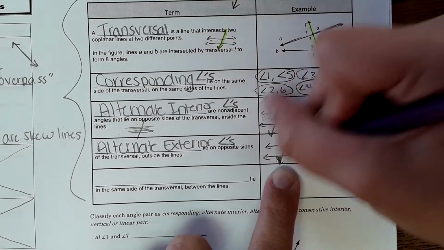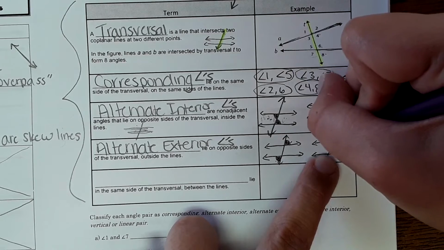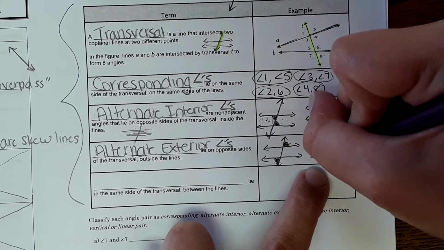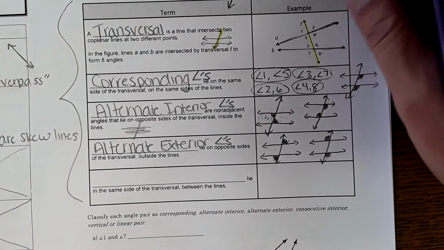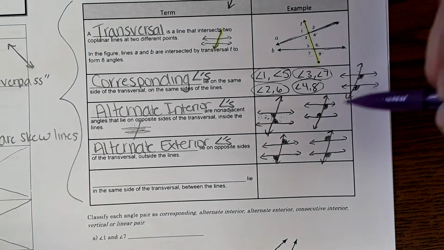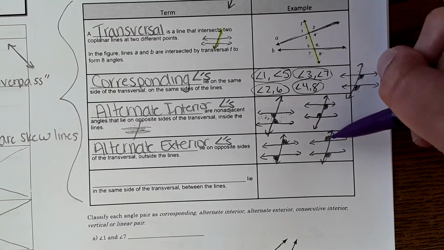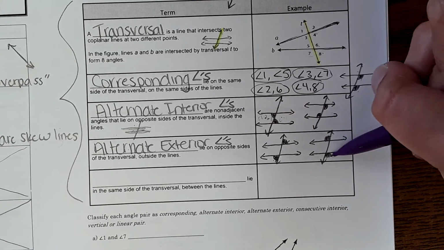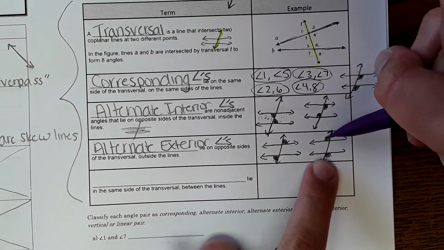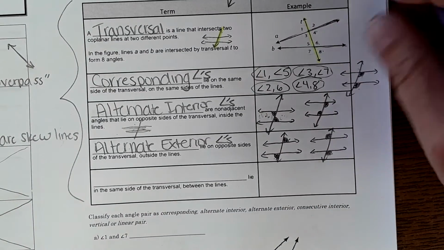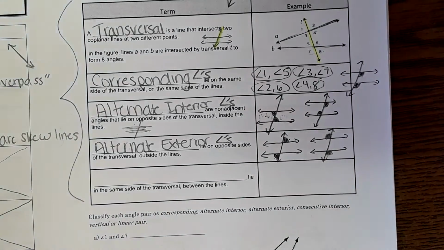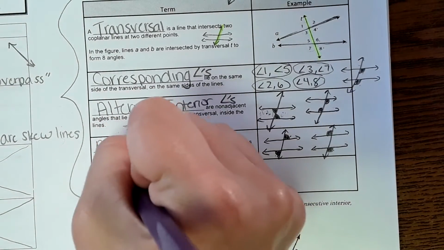And so here I have this one and this one. It would also be this angle and this angle are alternate exterior. And where we're headed with this, like come Monday, is we're going to use these pairs to figure out angle measure. So alternate exterior angles have the same measure. So then if you knew this angle measure, you could figure out this one because it would be the same. And then the last one is consecutive interior angles.